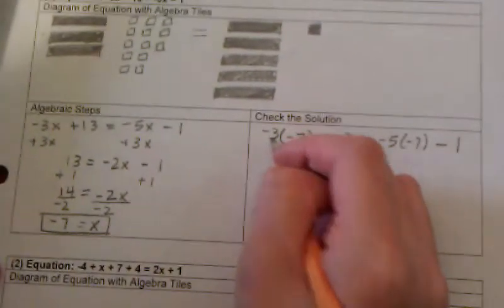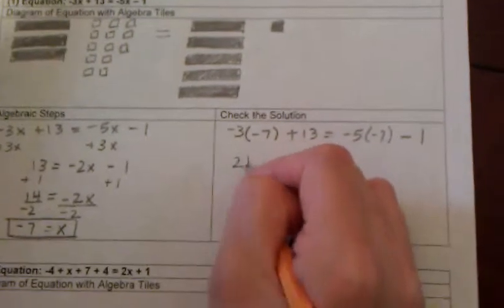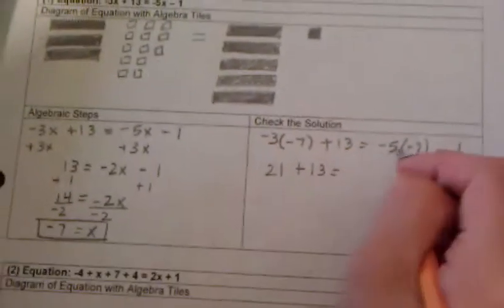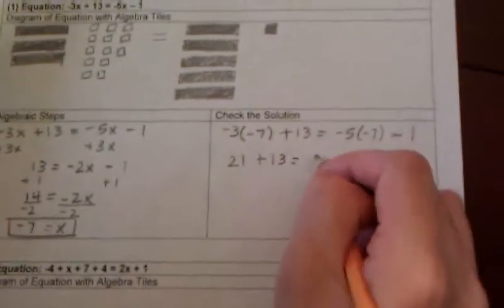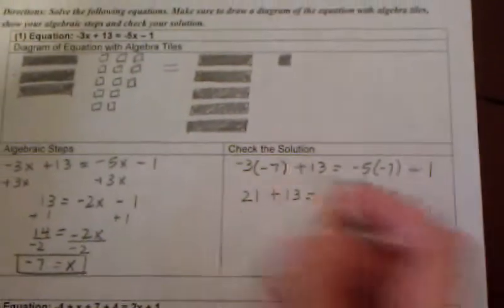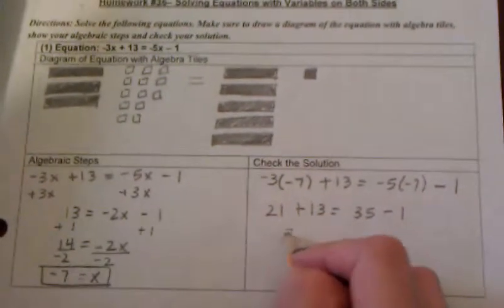I'll check to see that my solution is correct by substituting. We have negative 3 times negative 7 is positive 21. Negative 5 times negative 7 is positive 35 minus 1. 21 plus 13 is 34. And 35 minus 1 is 34. So it is correct.